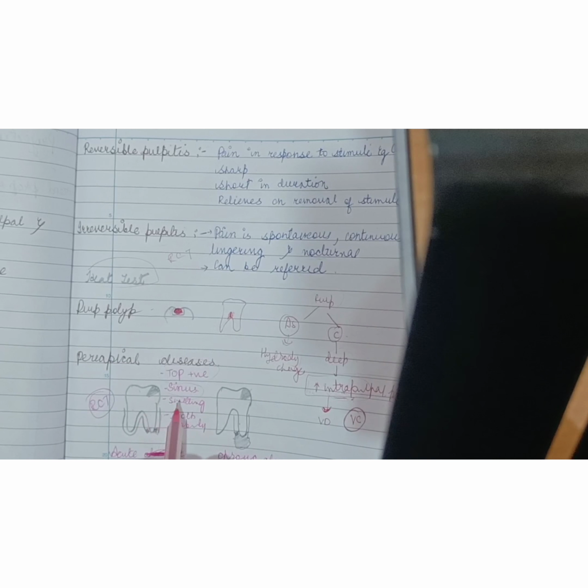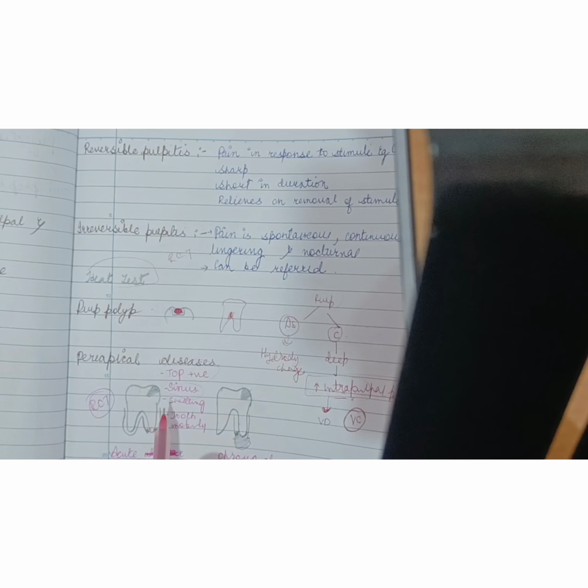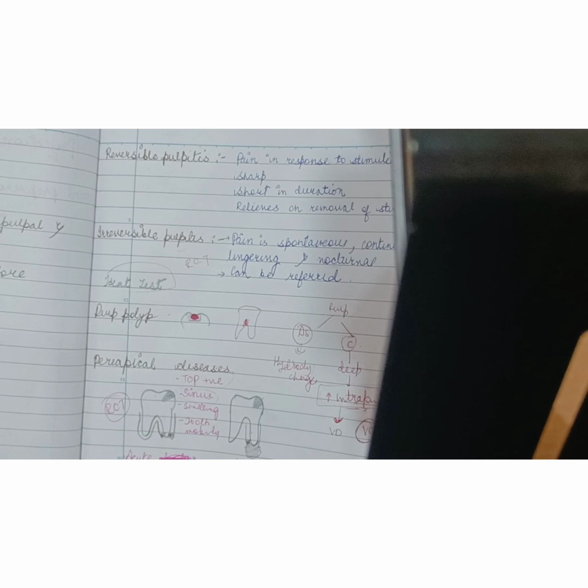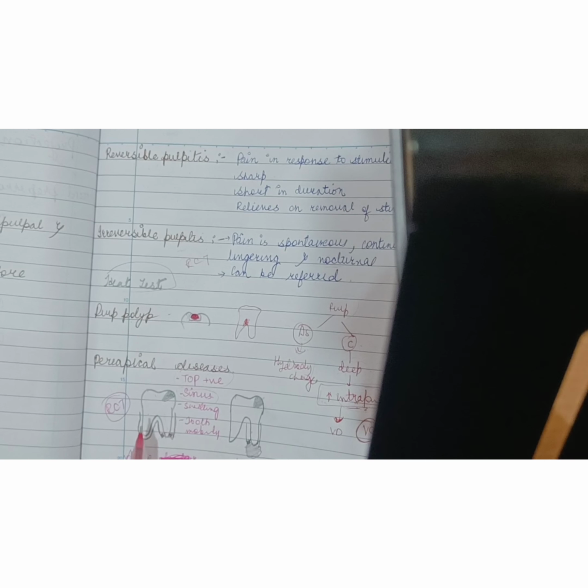TOP comes out to be positive only when the infection spreads to the periapical region, because PDL, which is present in the periapical region, contains proprioceptive receptors which are lacking in the pulp. So, if the infection is present only in the pulp, the TOP can never be positive. It is positive only when the infection spreads to the periapical region. Other signs and symptoms which we may come across in a patient who is having a periapical disease are swelling or tooth mobility, etc.